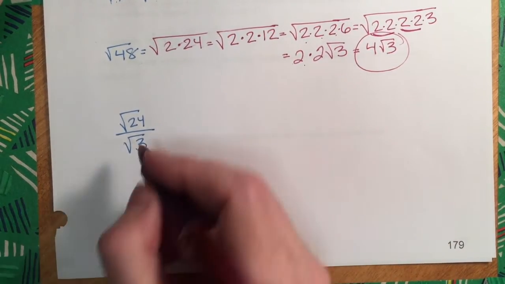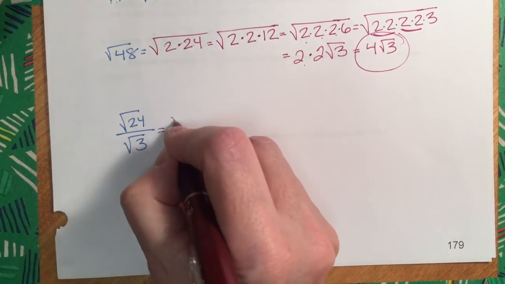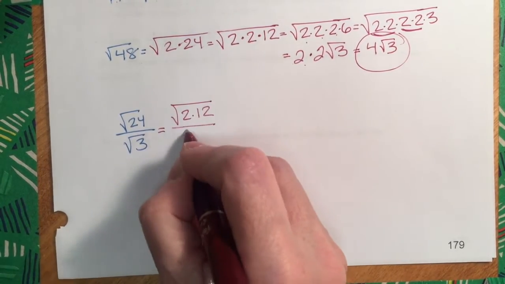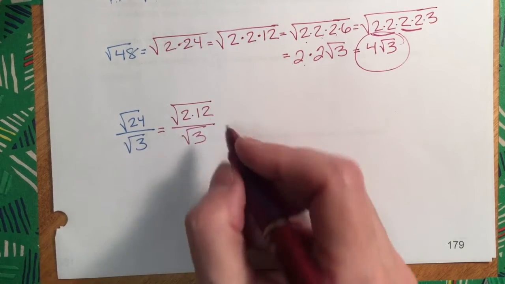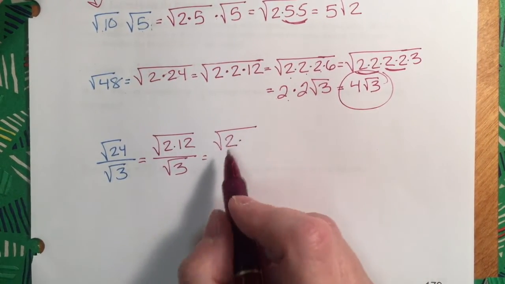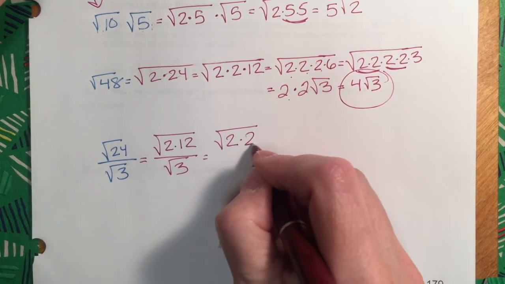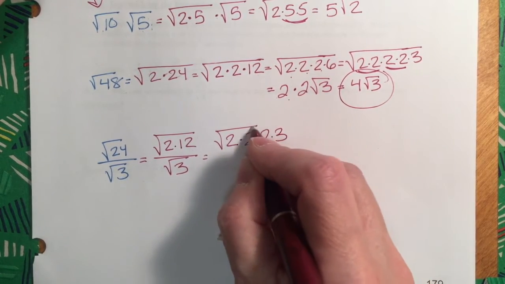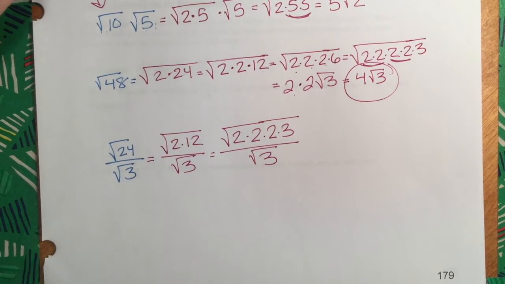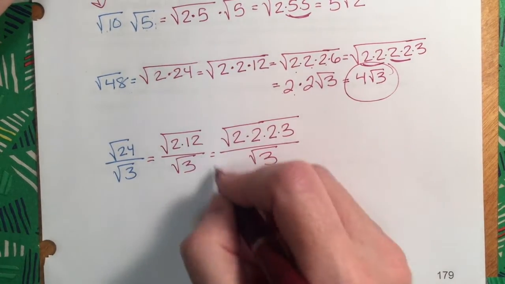What if we wanted to divide? Well, 24 is 2 times 12. Divided by the square root of 3. We can factor the 12 some more. We can say that's the square root of 2 times, we already know 12. 2 times 2 times 3, right? We can put it all together.